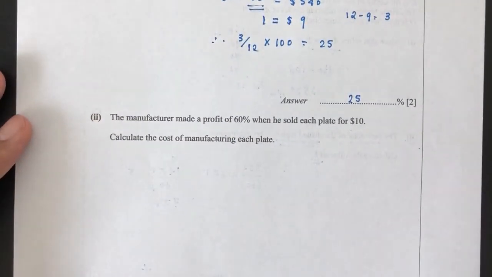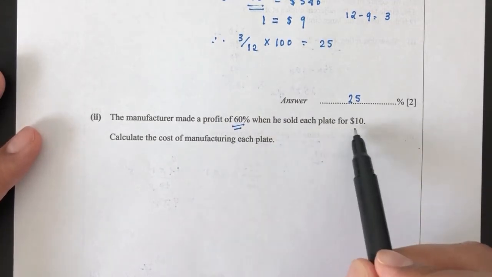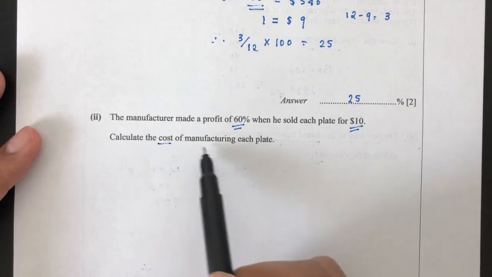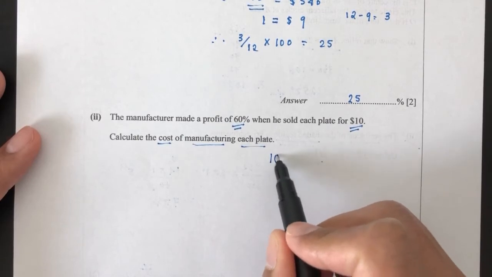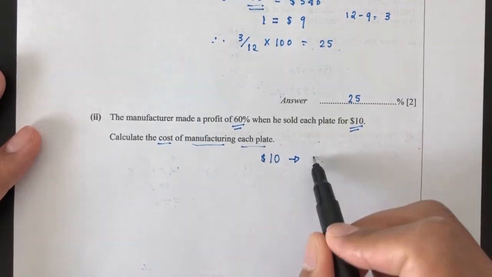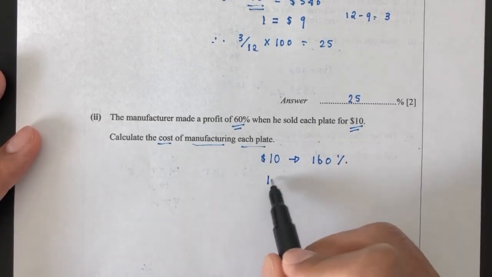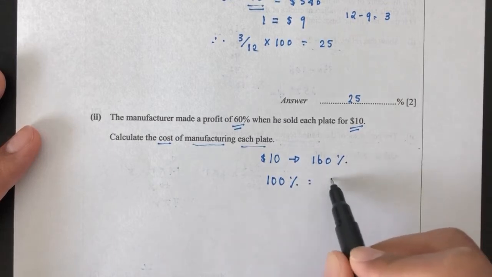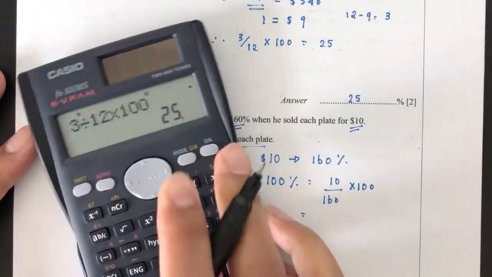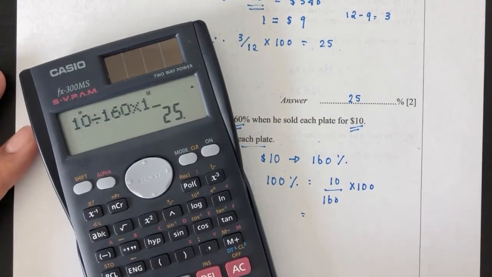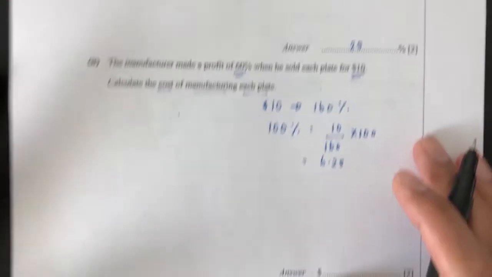Now moving on to part 2. The manufacturer made a profit of 60% when he sold the plate for $10. Calculate the cost of manufacturing each plate. So in this case, it means that this $10 is the price at 160% because he made a profit of 60%. So what is the price at 100%? What is the cost? So we do 10 divided by 160 times 100. So let's find out. Times 100, that will be $6.25. So that is the cost of the plate.